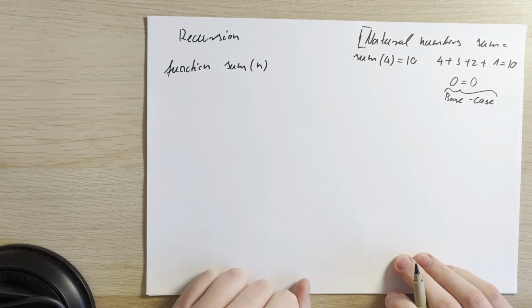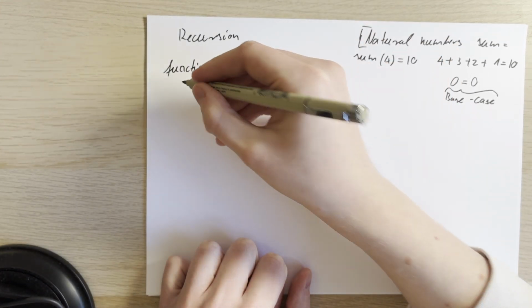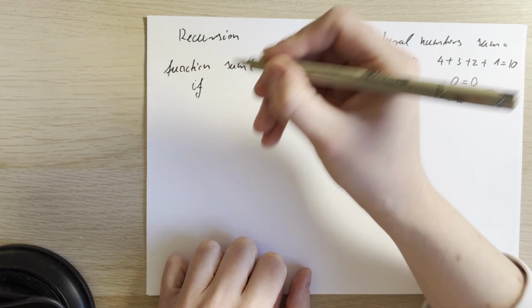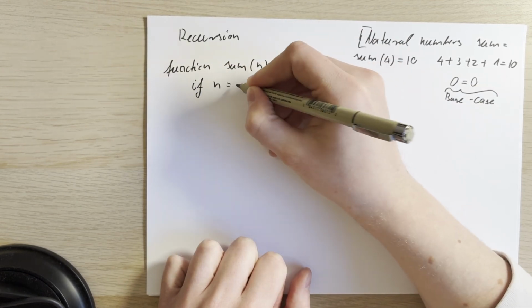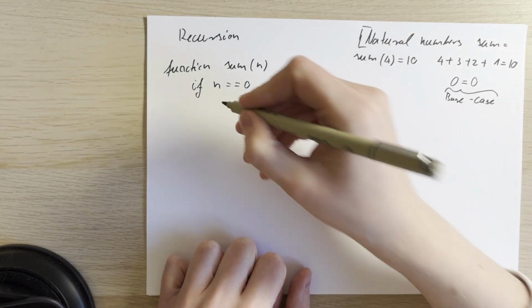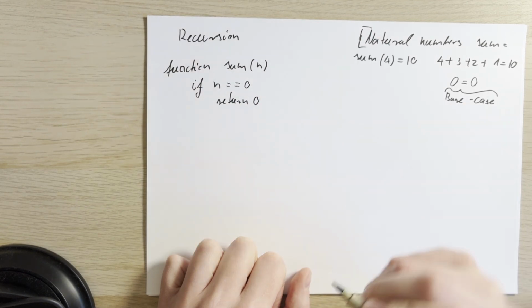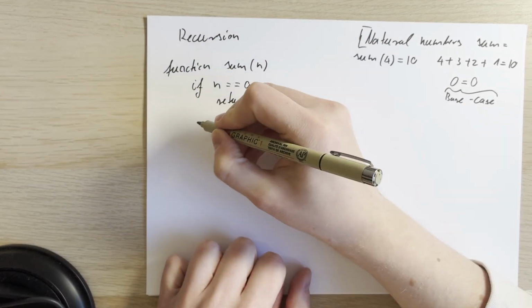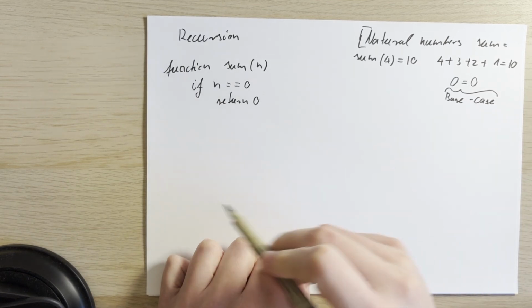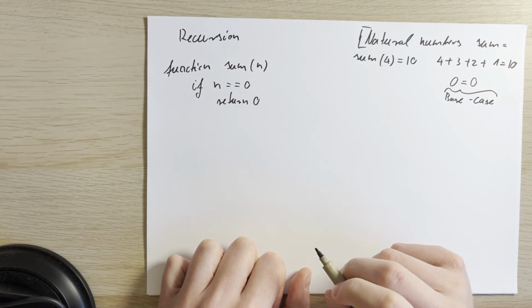Let's put it into pseudocode. To get to the base case, the only thing we need to check is if n equals 0. If it's 0, we return 0. Otherwise, remember that we need to create a function that calls itself, that is the recursive part.